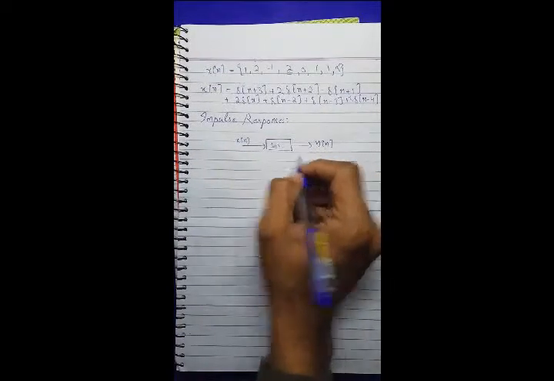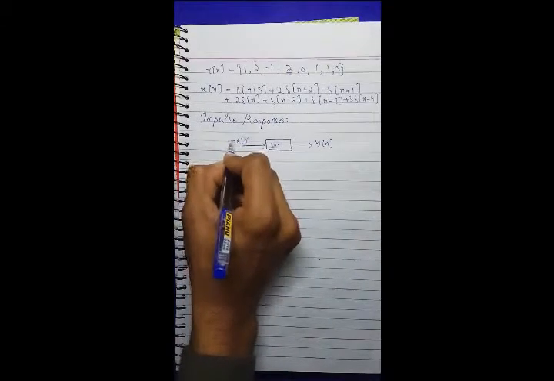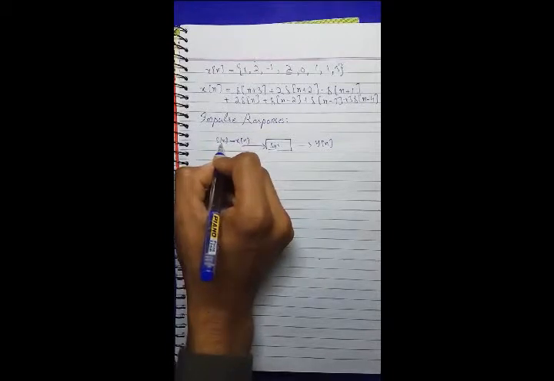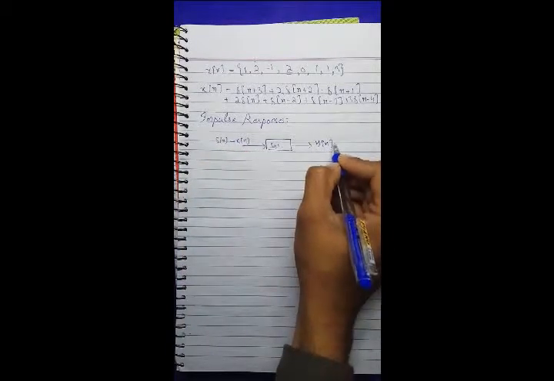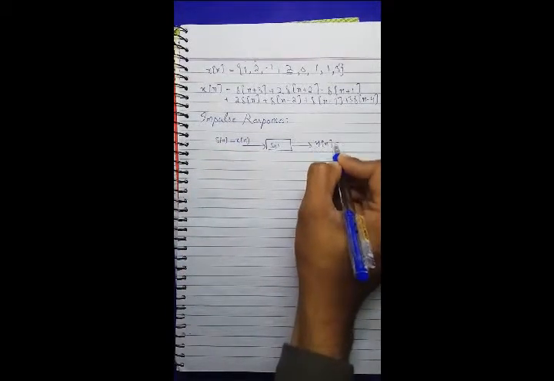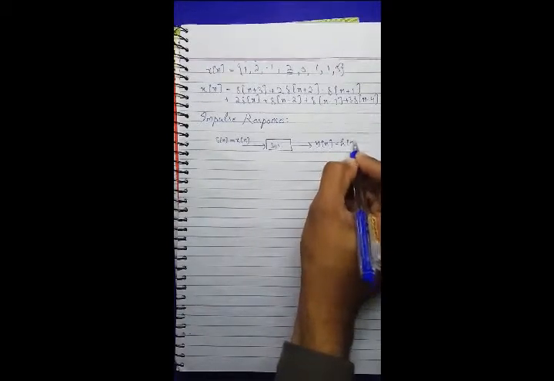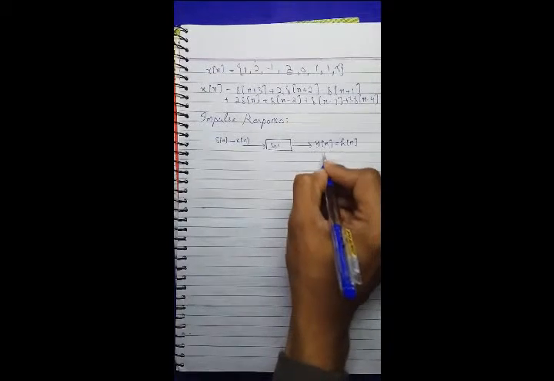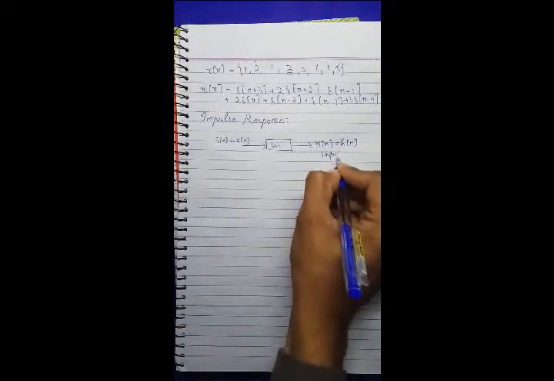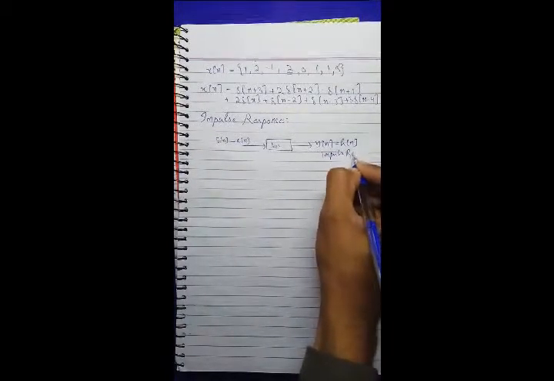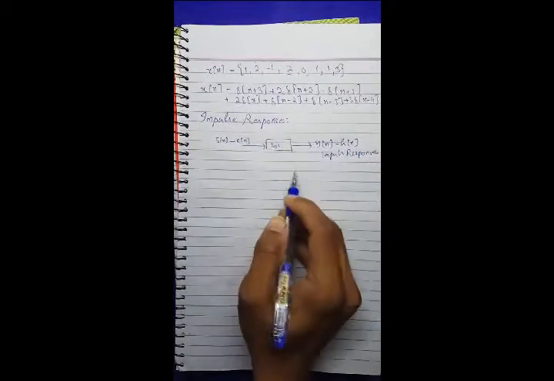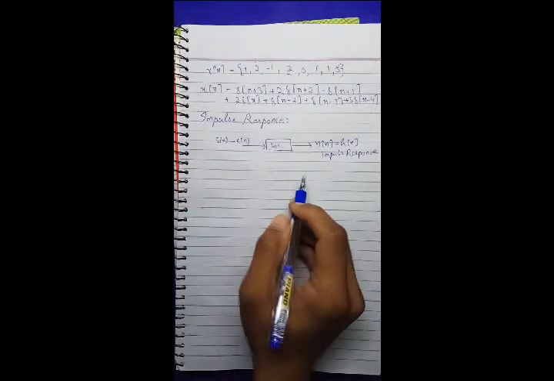The impulse response is such that if this input signal is nothing but the unit impulse signal, then we have the output y of n equal to h of n, and this h of n is known as the impulse response. So this is all about the impulse response.